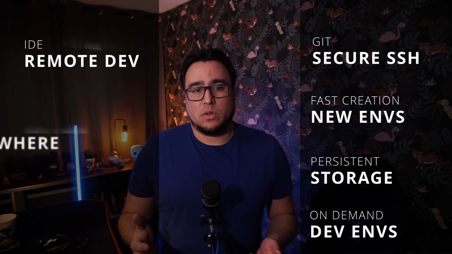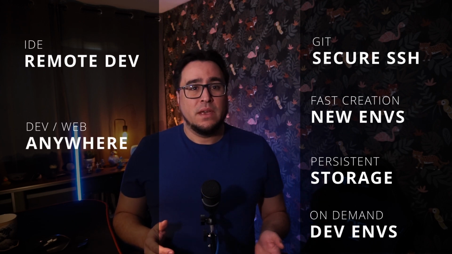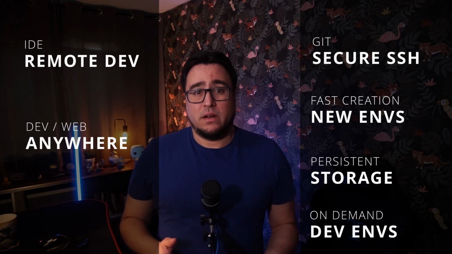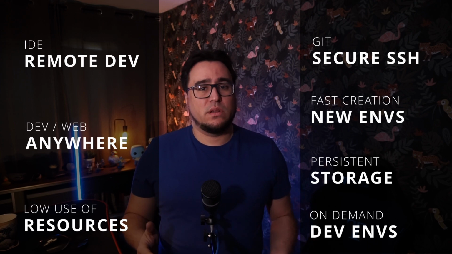You can move from a laptop to a PC or even a Raspberry Pi and keep developing from anywhere. It's web accessible from anywhere. It has low processing power needed on your local machine, since all the heavy workload will be done by the Coder Workspace. So is it all?